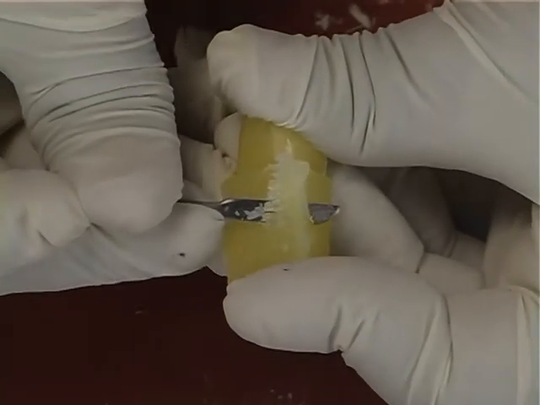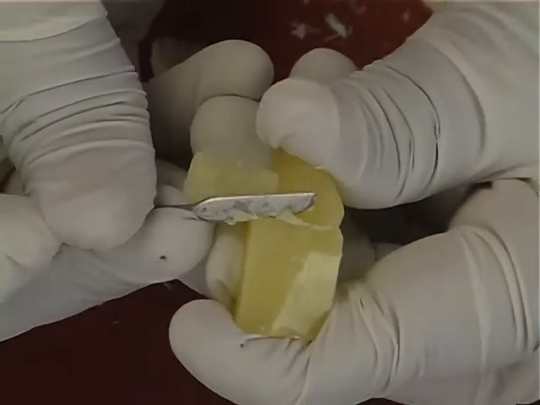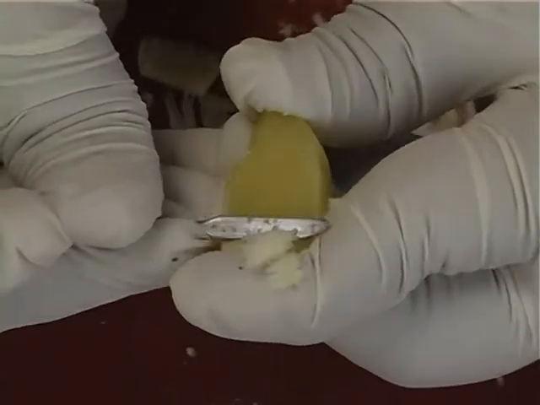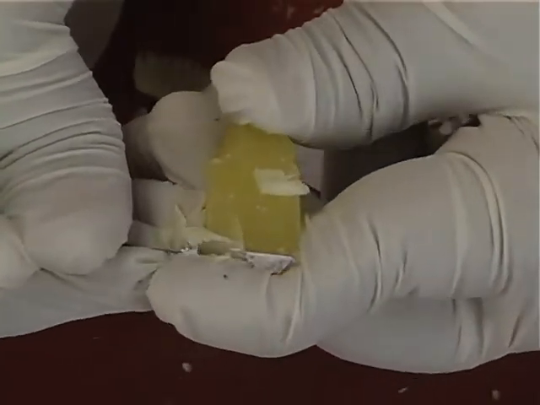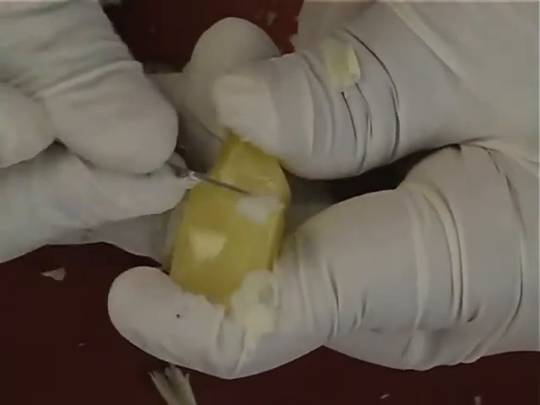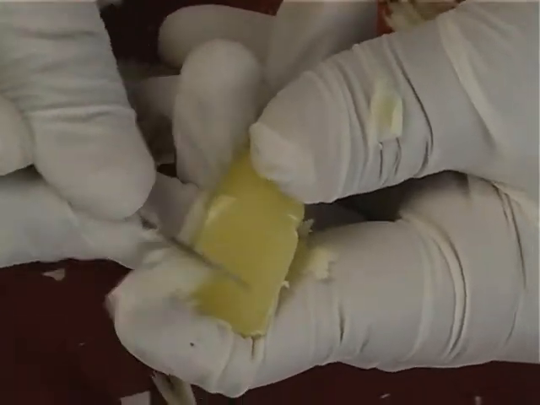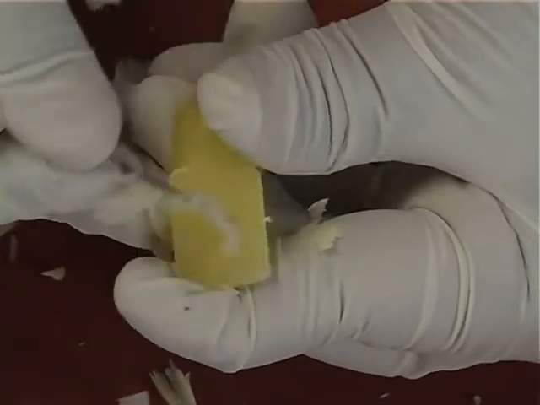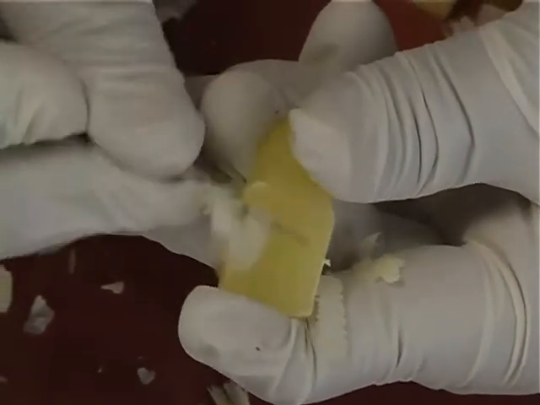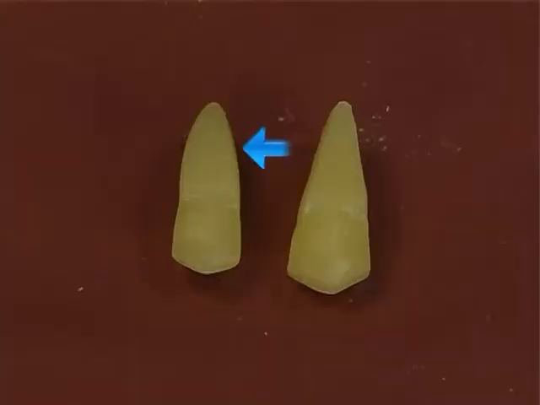Then the other proximal surface of the root is carved in a similar way by slowly removing the wax from the cervical line up to the apical end. While carving the proximal outlines of the root, the carving should follow the outlines drawn previously on the labial and the palatal aspects. This is the labial aspect showing the carved proximal outlines.